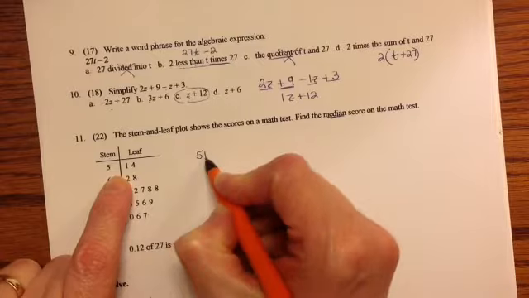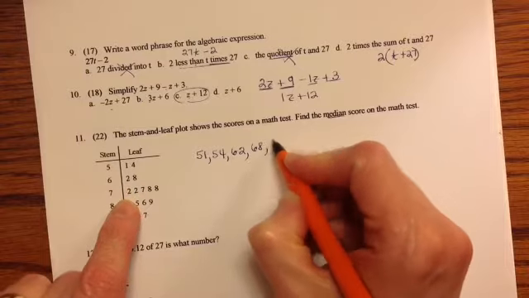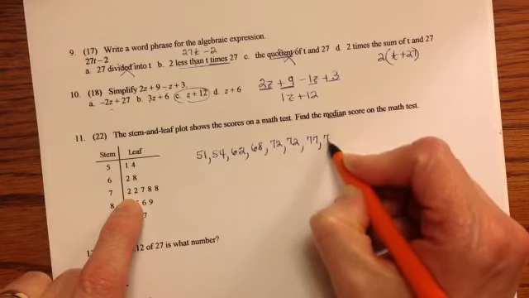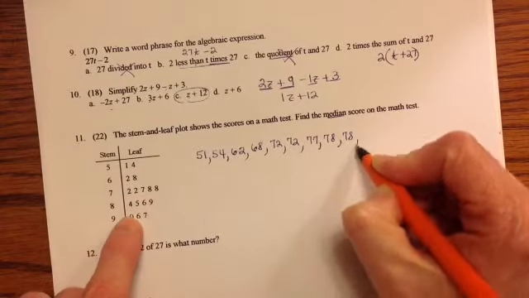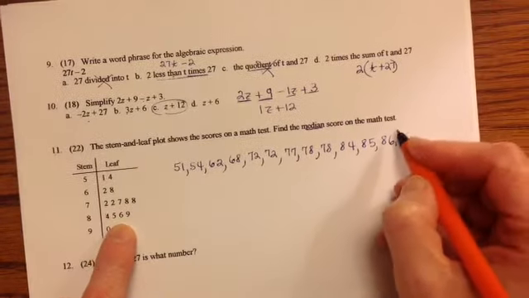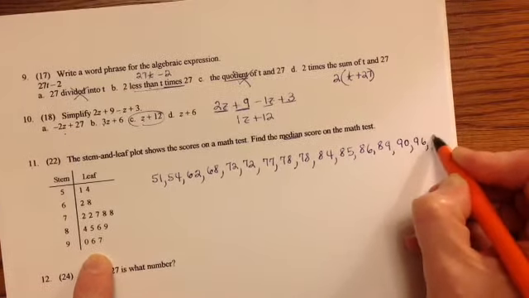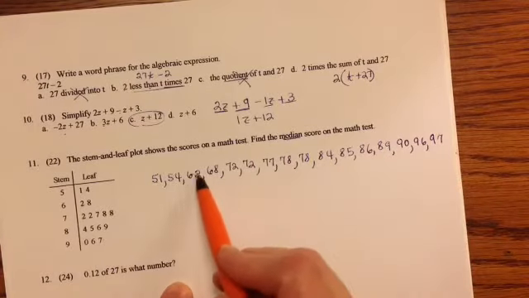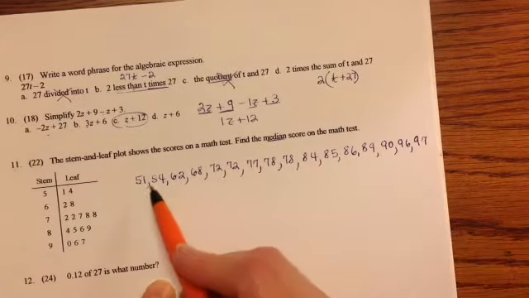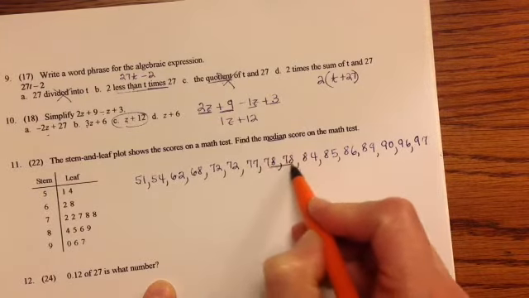Well, our numbers are 51, 54, 62, 68. It's nice because they're already in order. 72, 72, 77, 78, 78, 84, 85, 86, 89, 90, 96, and 97. I should have 1, 2, 3, 4, 5, 6, 7, 8, 9, 10, 11, 12, 13, 14, 15, 16 numbers. So you have 1, 2, 3, 4, 5, 6, 7, 8, and then 9. These are your two middle numbers.